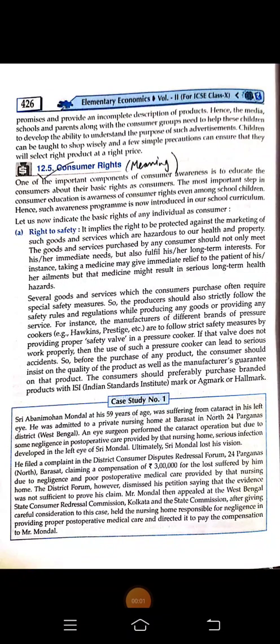Let's continue with chapter number 12 from your economics book of grade 10, and the name of the chapter is Consumer Awareness. Today we're going to start from consumer rights. One of the most important components of consumer awareness is to educate the consumers about their basic rights as consumers. The most important step in consumer education is awareness of consumer rights even among school children. Hence, such awareness programs are now introduced in many school curriculums.